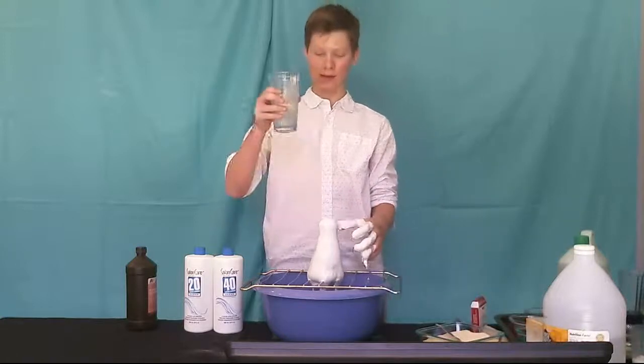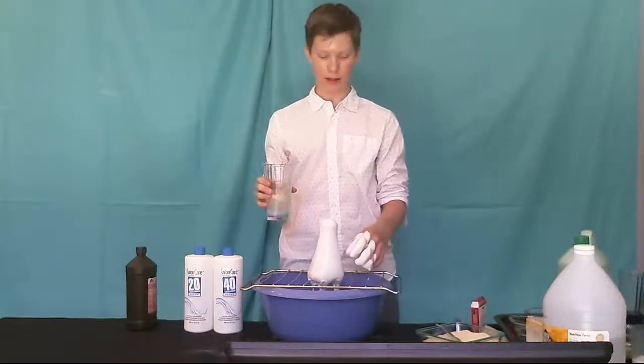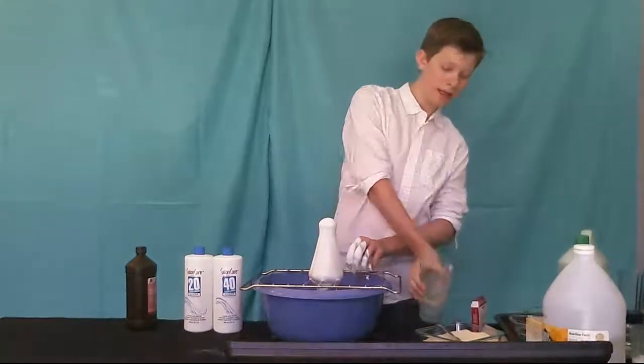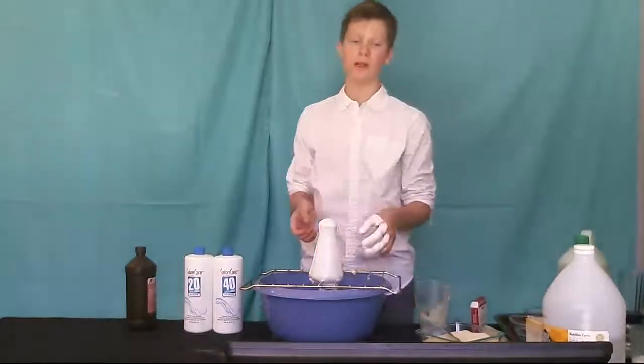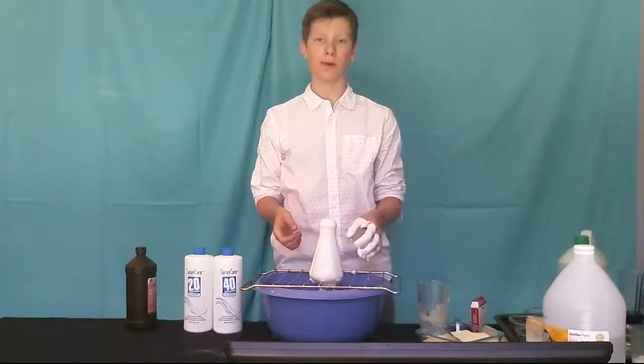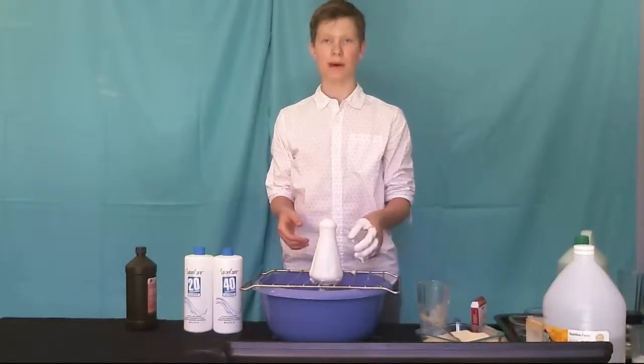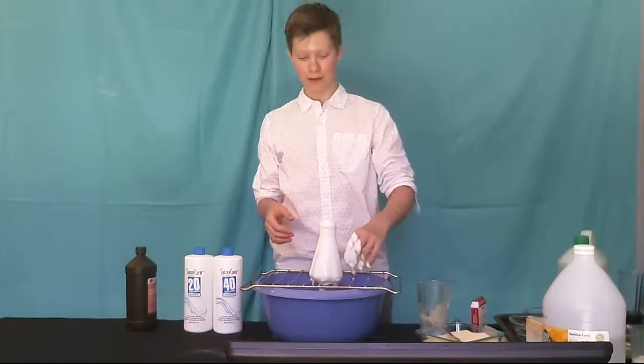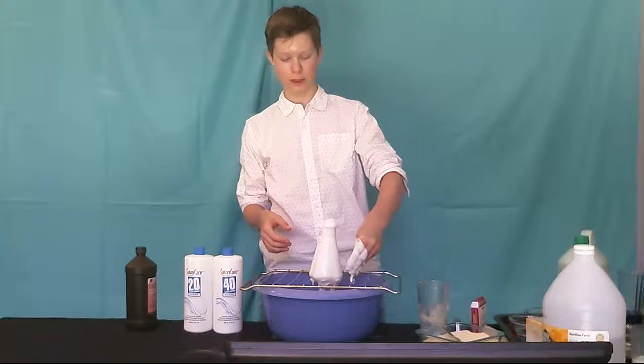And I didn't even have to use the entire thing, but you probably can't see it, but it is steaming. The reason for this is not the hot water, it's the chemical reaction. Now, you can see a ton of stuff happening all at once.